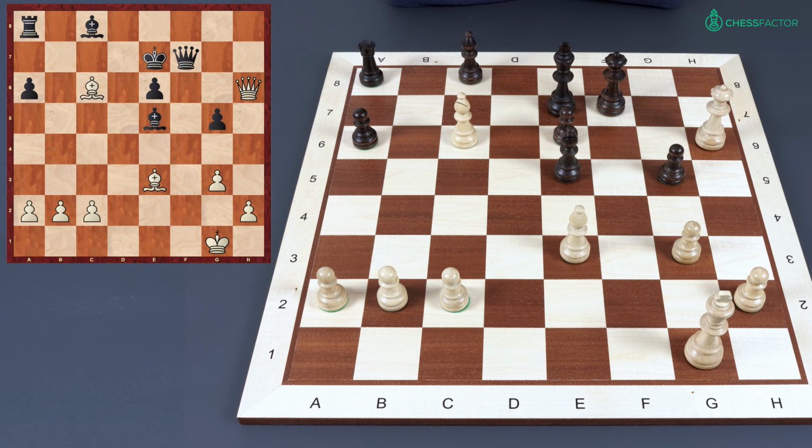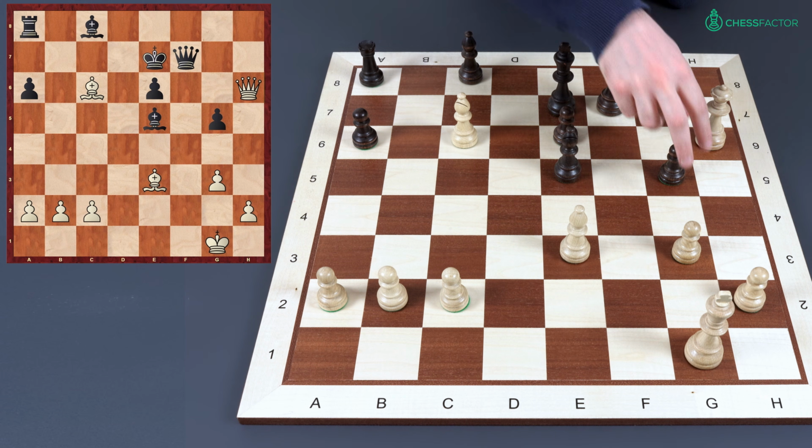Here's a game between Wolfgang Unzicker and Michael Tal. The more famous of the two is Michael Tal. And he, besides being a world champion, was considered one of the greatest tacticians of all time. And most chess players will be familiar with him. But here actually it was Unzicker, a very, very strong player in his own right, who delivers a tactical blow to Tal that he must clearly not have seen. Let's take a look at what happened.